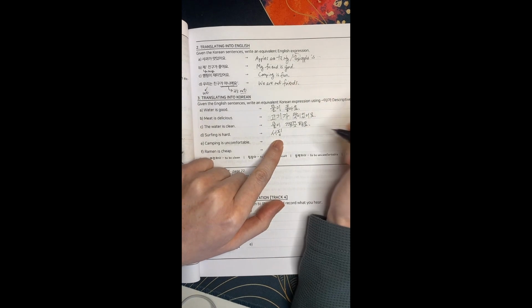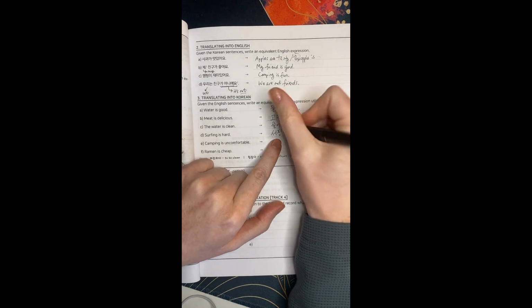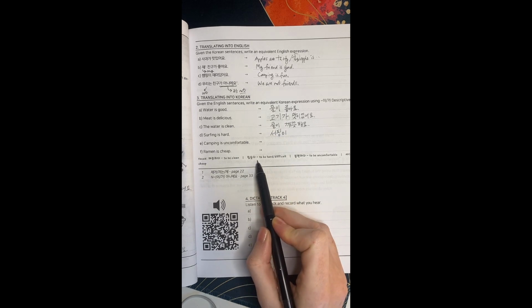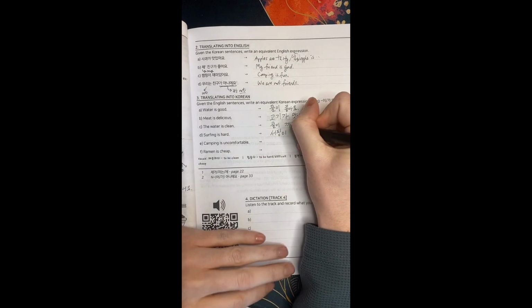서핑, and 서핑 ends on a consonant sound, so 서핑이. And now I see we have two different options, right? 어렵다 and 힘들다. They're both correct. You can use either 어렵다 or 힘들다. We do provide 힘들다 in the answers here, so this one is prompted, but 어렵다 is not wrong. 어렵다 is fine as well.